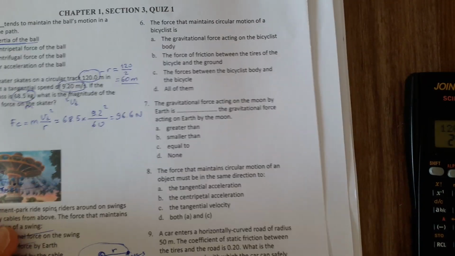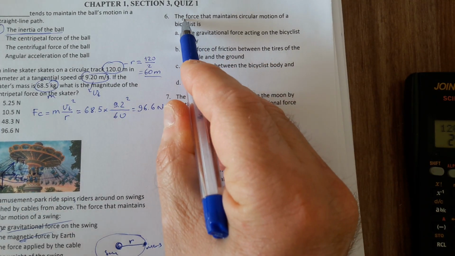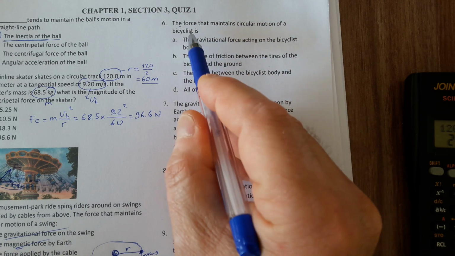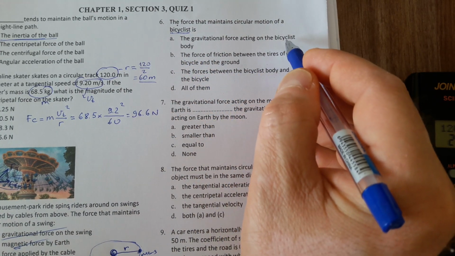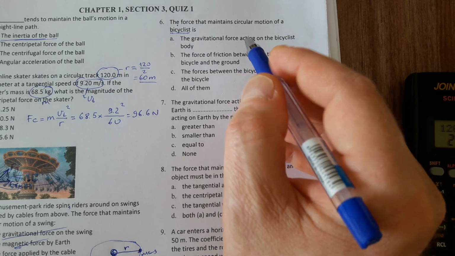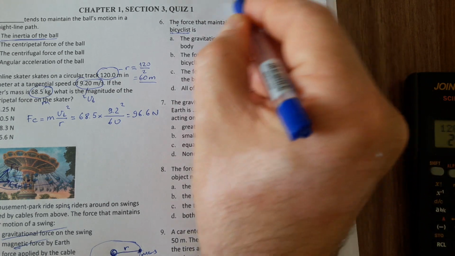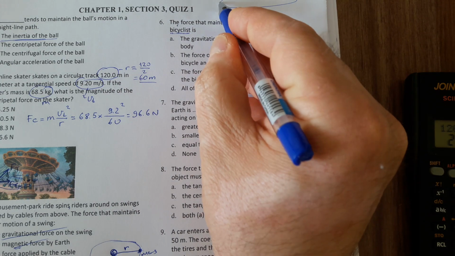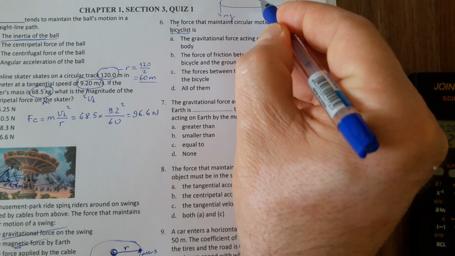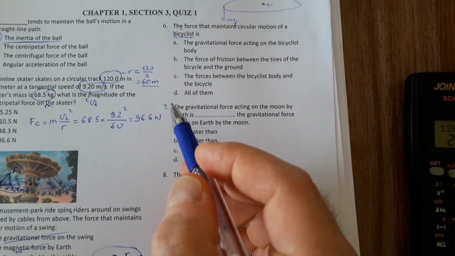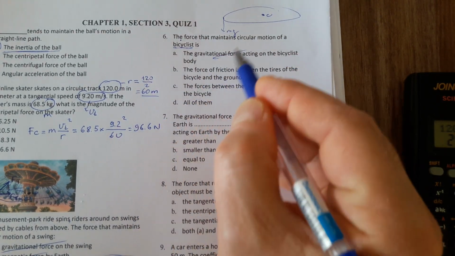And question number 6. The force that maintains circular motion of a bicyclist is gravitational force acting on the bicycle's body. Gravitational force is acting down, but the bicyclists are moving on a horizontal path when turning. The gravitational force acts downward and never becomes a centripetal force, because centripetal force must point to the center of the circular path. So this is not correct.